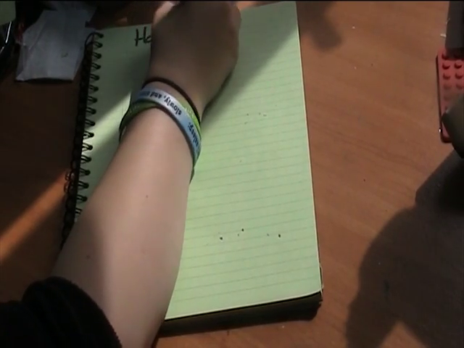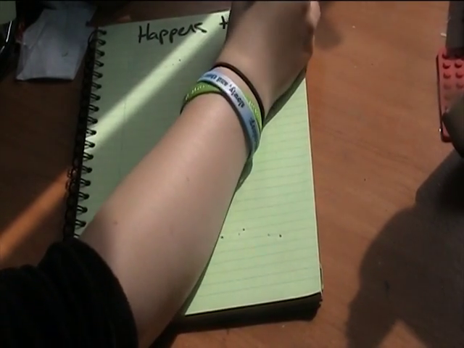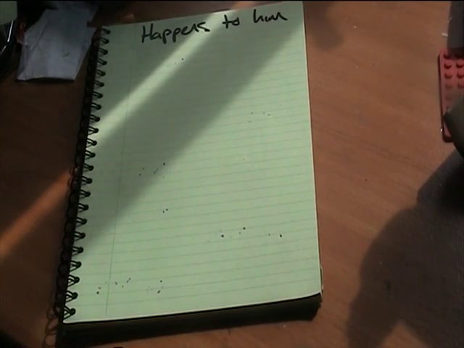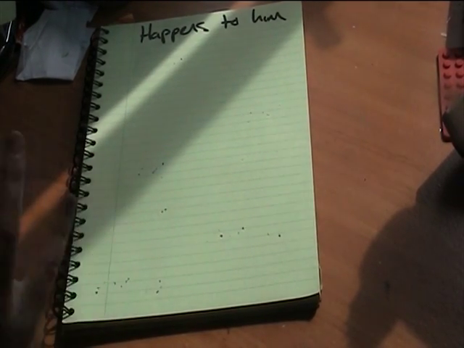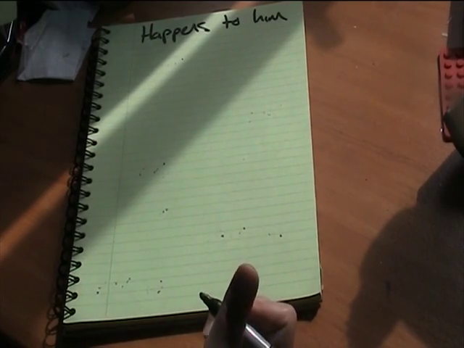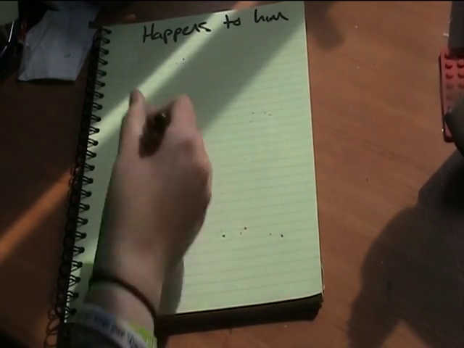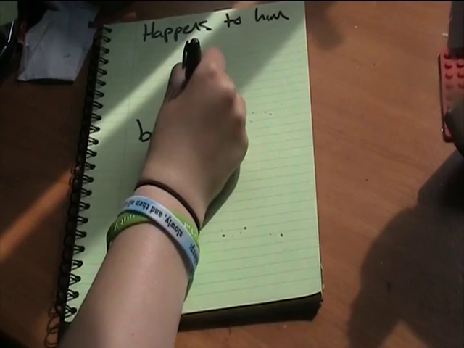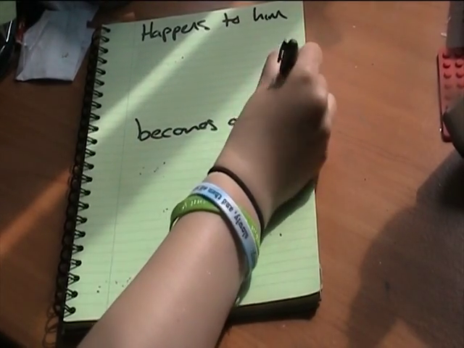This next step is figuring out what's actually going to happen to the guy. So I find it easiest to think about the middle thing. What's going to happen that's going to change his life? What is your story going to be mainly about? So let's say that he becomes a dad.